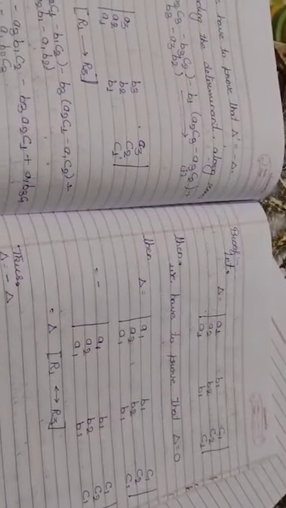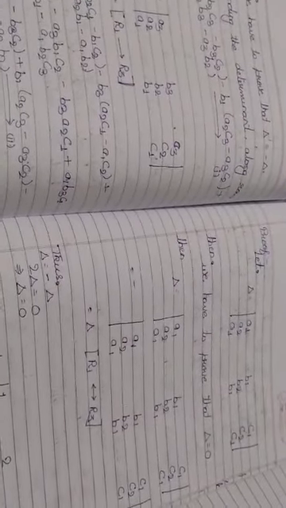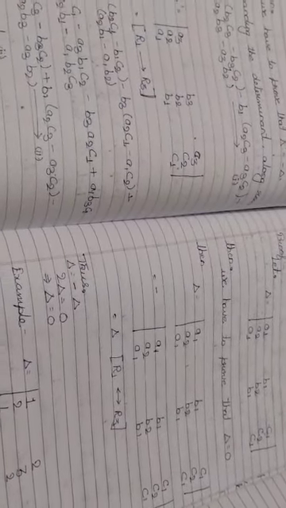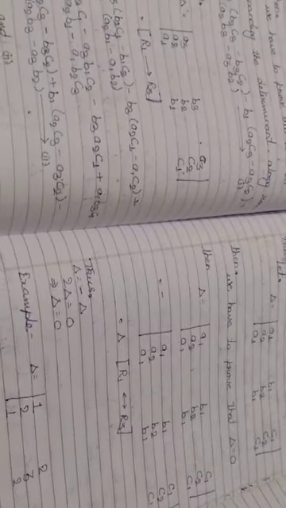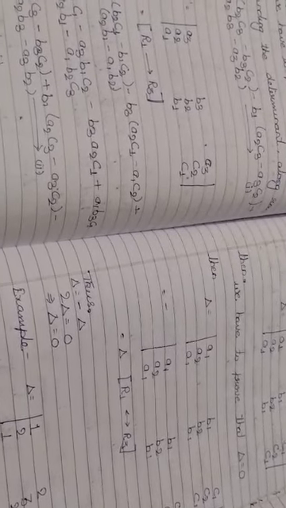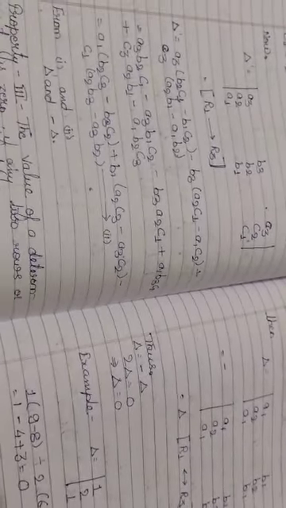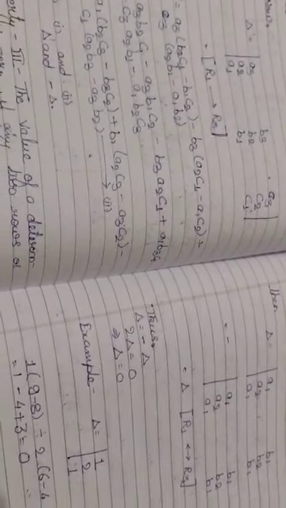Interchanging R1 and R3 on both sides, delta is equal to minus delta. Thus 2 delta is equal to 0. That means delta is equal to 0.